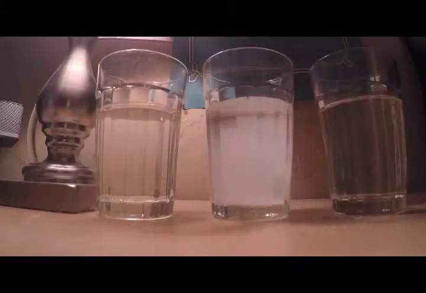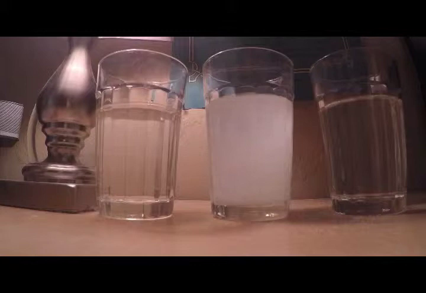Alright guys, I'm going to show you a floating egg experiment today. I have 3 glasses of fresh water here. I'm going to add 4 tablespoons of salt into 2 of the glasses and see what happens when I drop an egg into each one of the glasses.